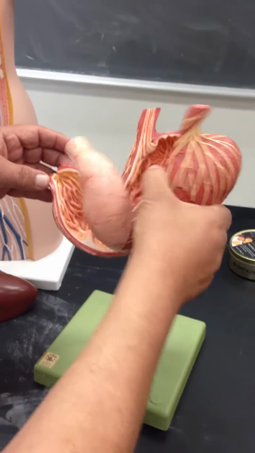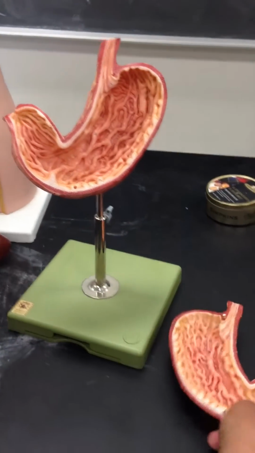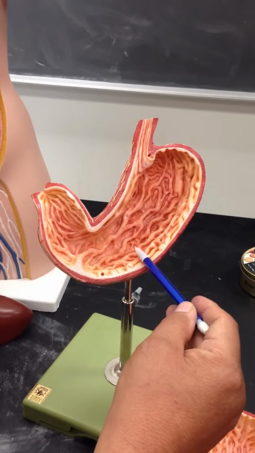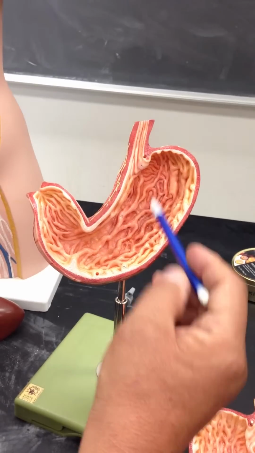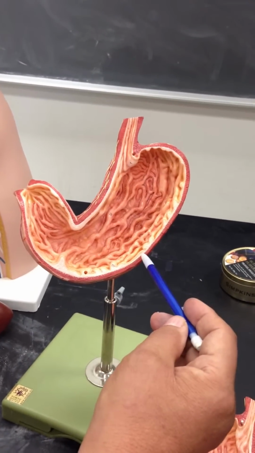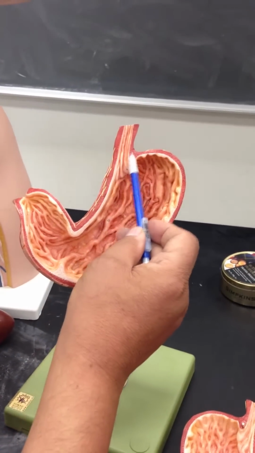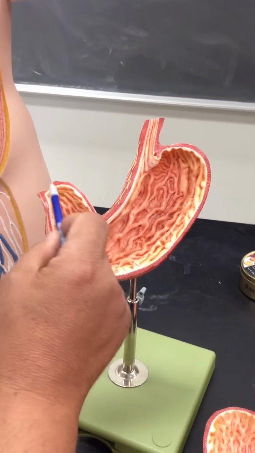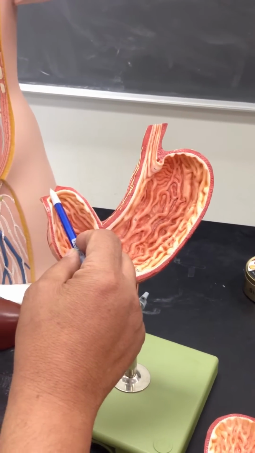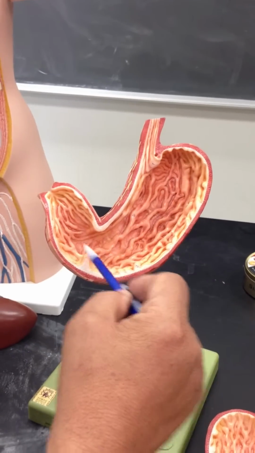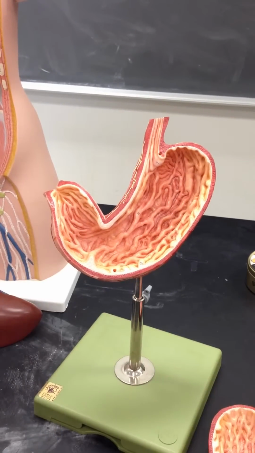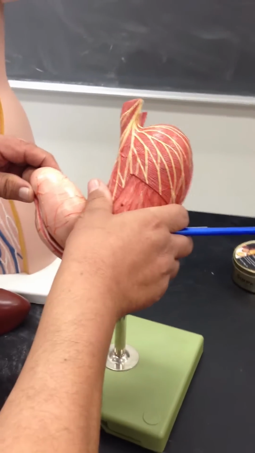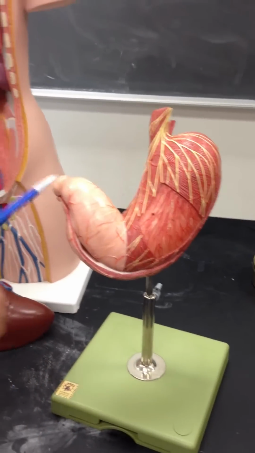If we go into the interior of the stomach, we can see these wrinkles called rugae. When the stomach is empty, they show up. When it's full of food, they completely disappear. This is the cardiac sphincter, and this is the pyloric sphincter. It stops at this end and at this end, and then it's a closed room. The stomach looks like a J-shaped organ like this. It ends at the pylorus.